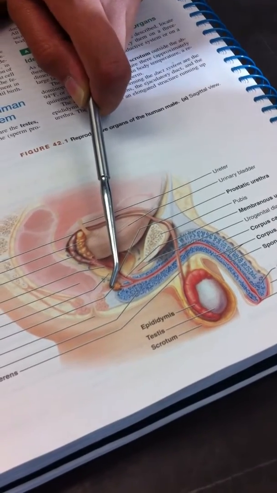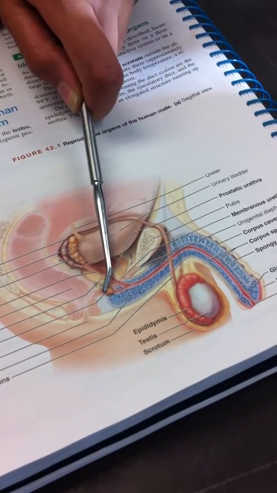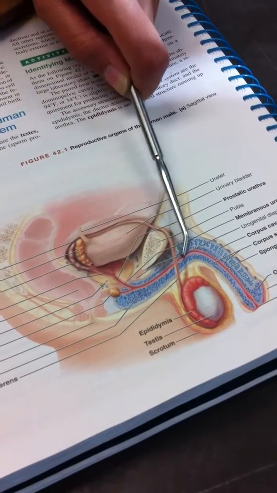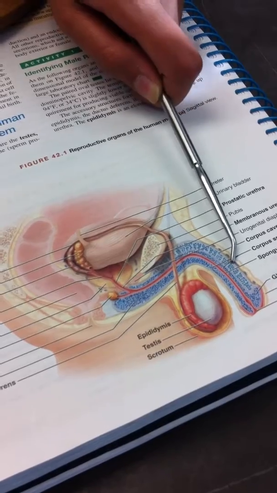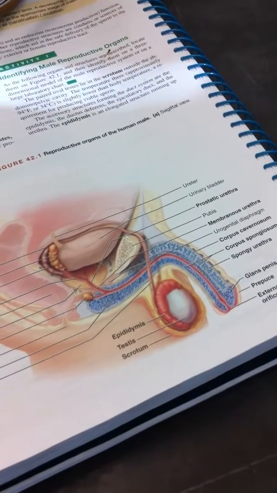And what is the secretion? Alkaline fluid. Okay, from there the membranous urethra forms the spongy urethra, and that is how sperm is ejaculated.